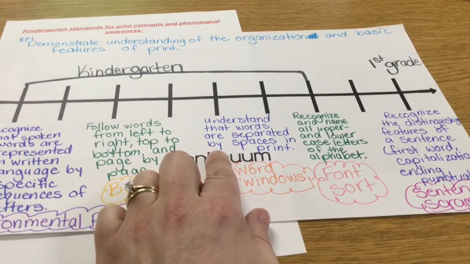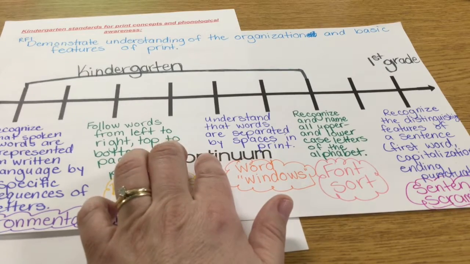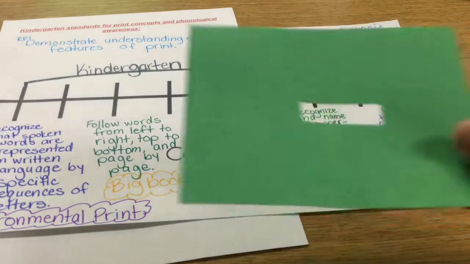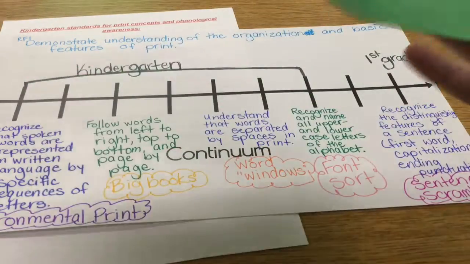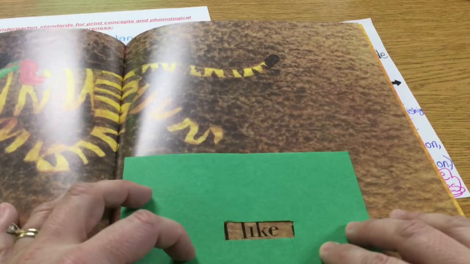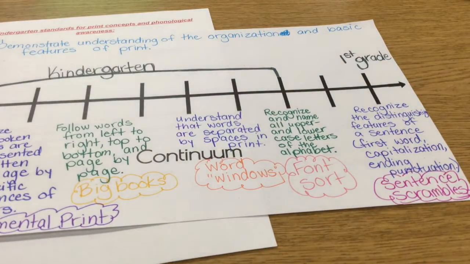Moving along the continuum, it makes sense to me that we work on having kids understand that words are separated by spaces in print. One way I used to do this was taking almost like a word window. When we would look at a text, we could isolate single words so that we could begin to build that foundation and that understanding.